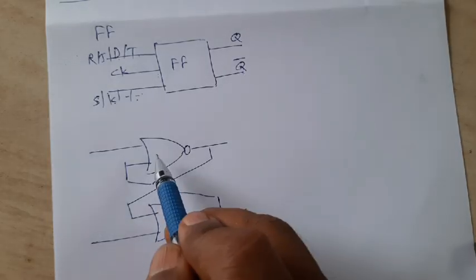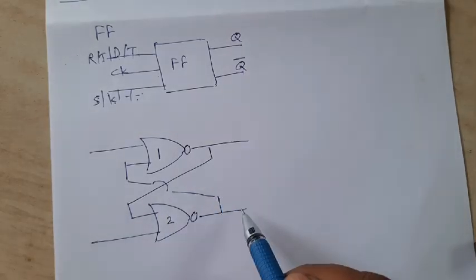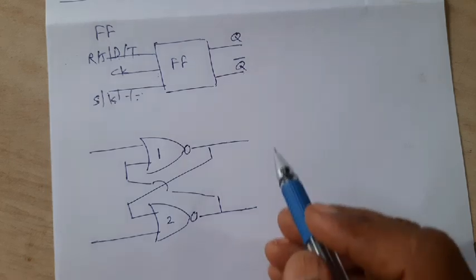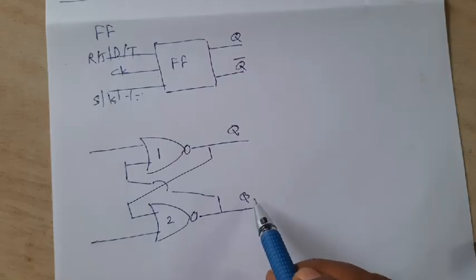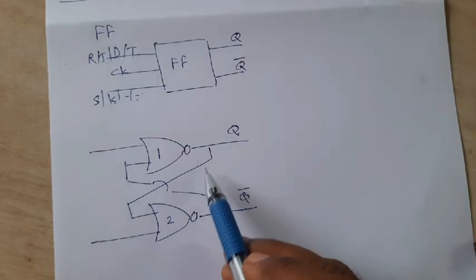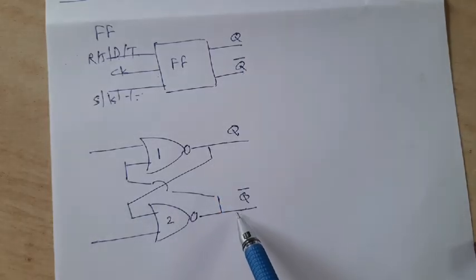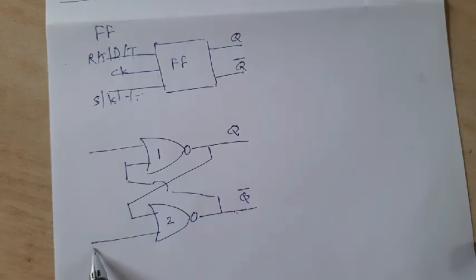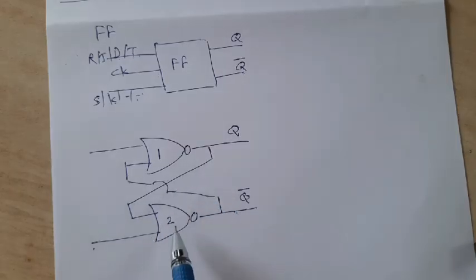Now I will call this gate 1, this is the NOR gate, this is gate 2, and now what I will have to do is prepare a truth table. I will call this Q, and I will call this Q bar. But as there is feedback, check: the present status of the output depends on the present input and the past output. What is the previous output? It depends on that.